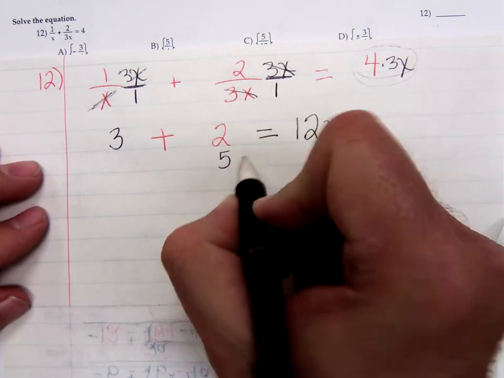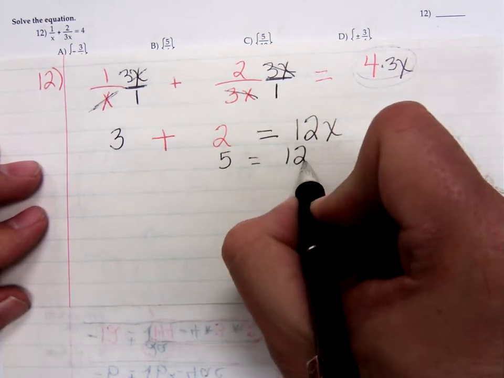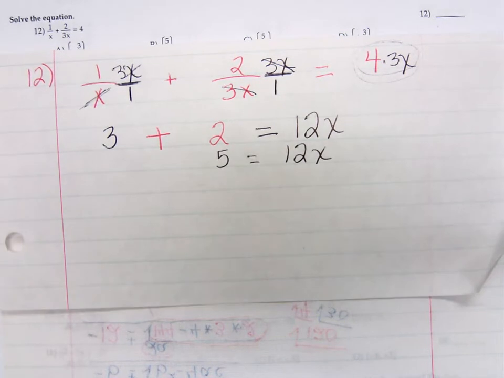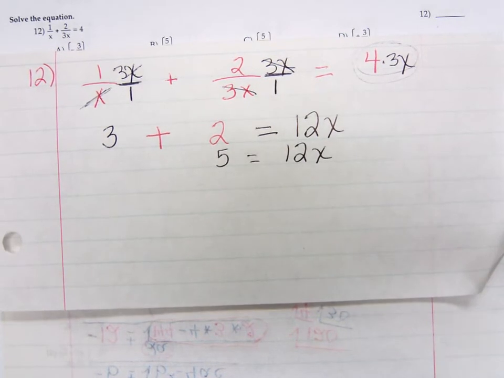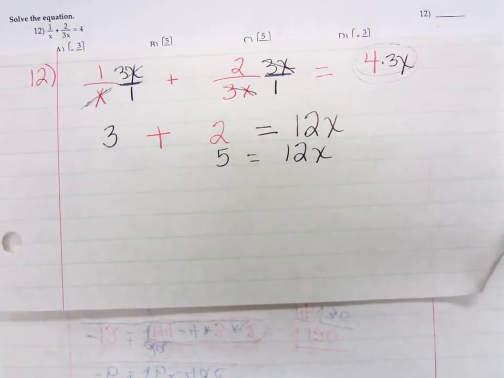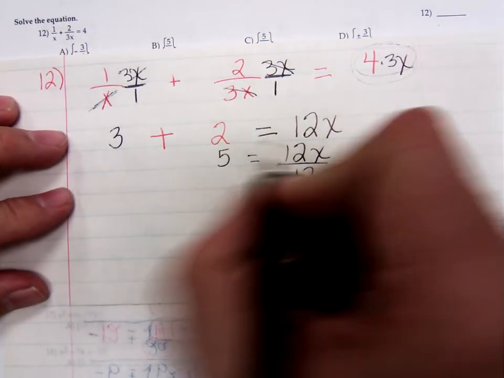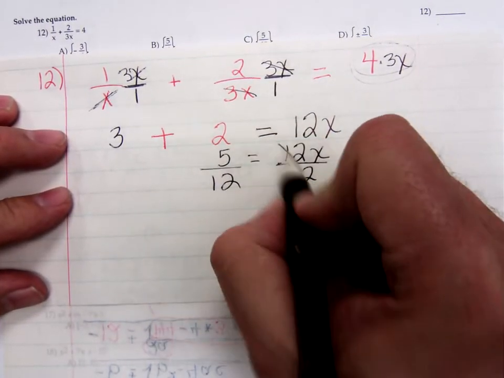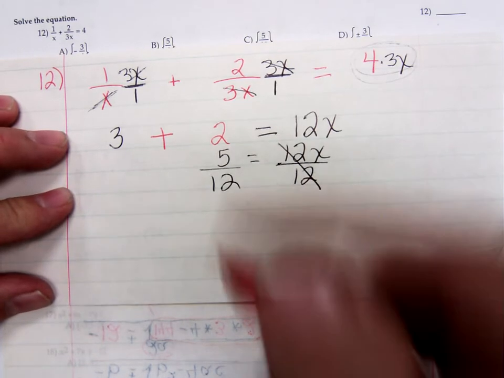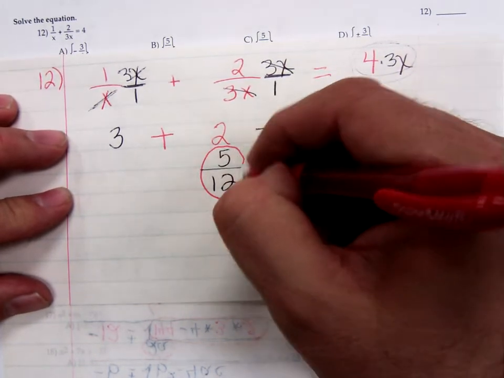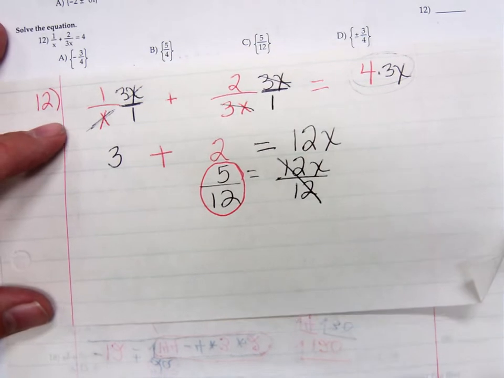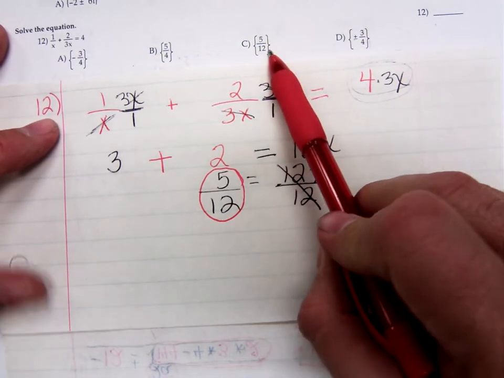And this is just a linear equation. What do I mean by that? There's no x squared in it. So just isolate the x. What would I need to do to get that x by itself? Divide both sides by 12. That's right. So dividing by 12, x equals 5 over 12. Okay, let me see. Answer C.